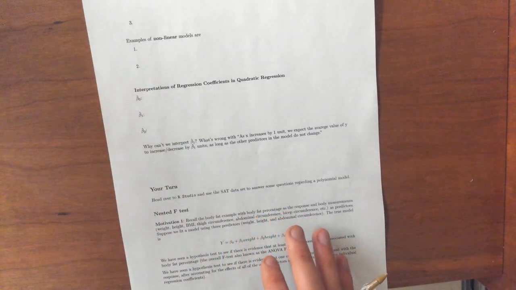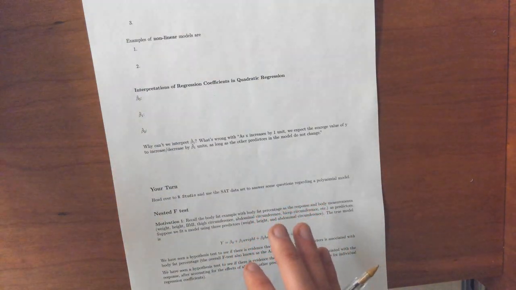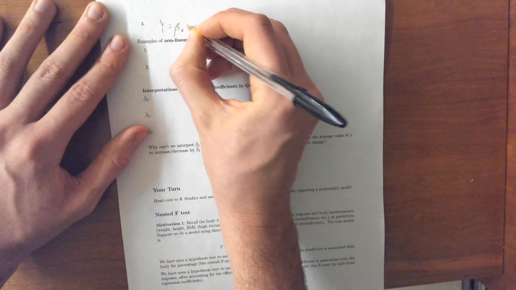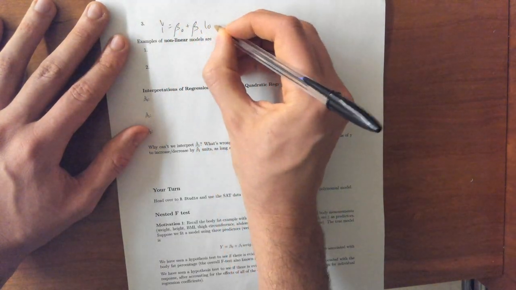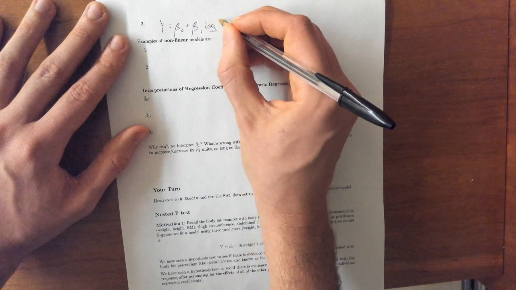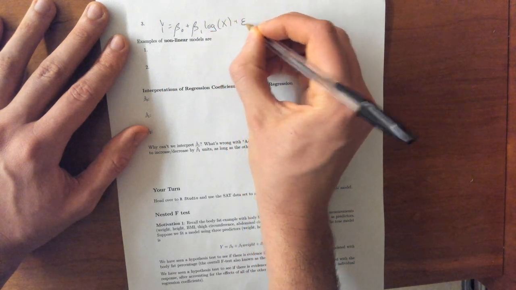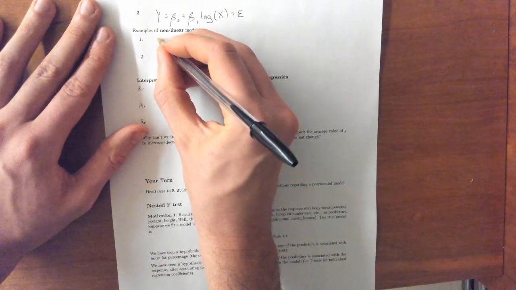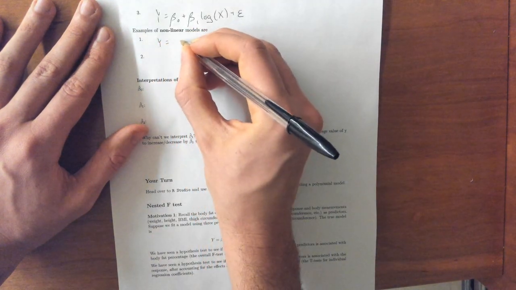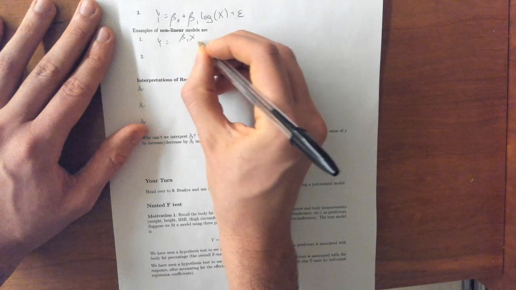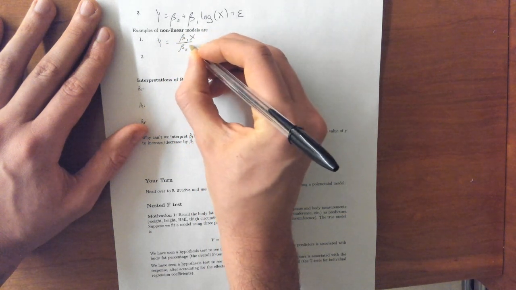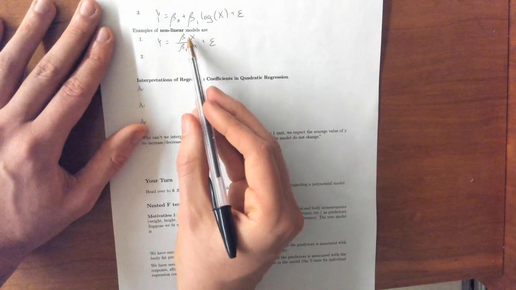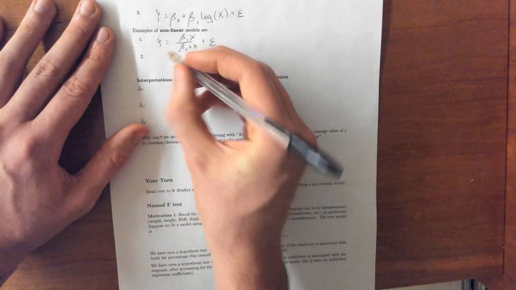A third example might be our log transformation model. Remember, we're statisticians, so log always means the natural log. And that still qualifies as a linear model. Examples of nonlinear models, which you might recognize from a couple of other specialized fields, would be something like this. See how that's nonlinear in those beta coefficients?